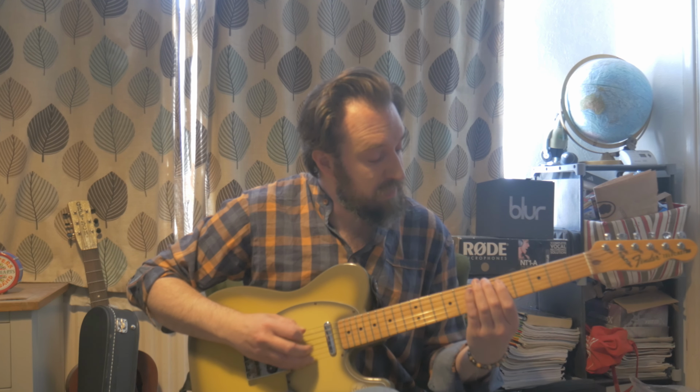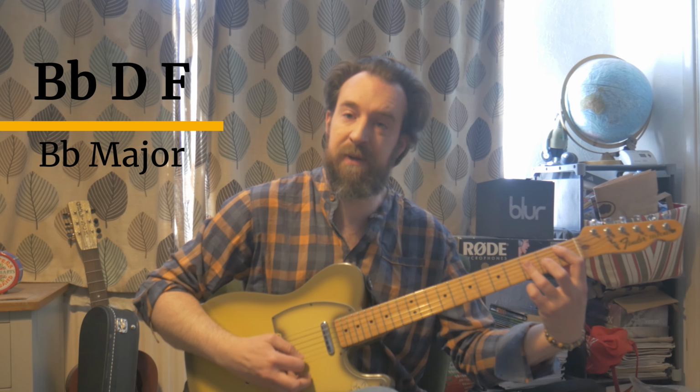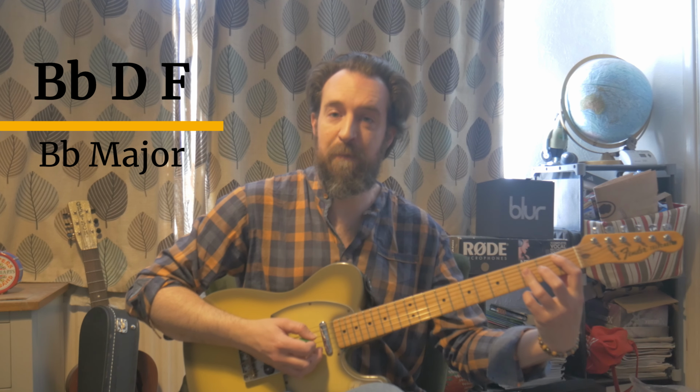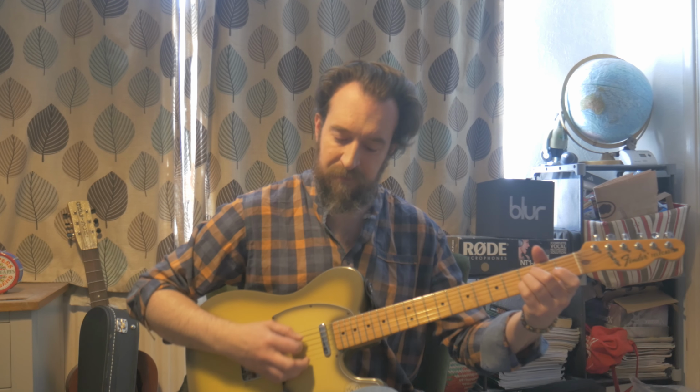In this case, that's going to be B flat, D, and F. And that is a B flat major chord. Again, I'm going to use that A drone to take us from A minor to B flat over A.